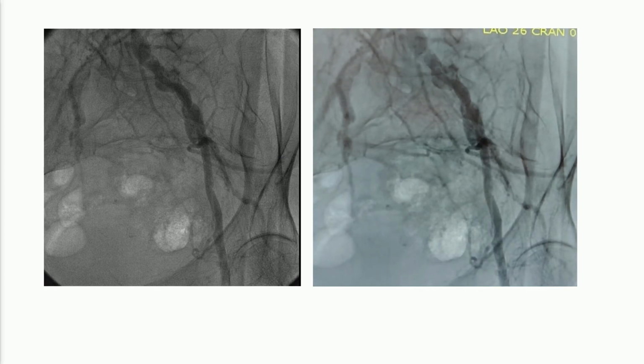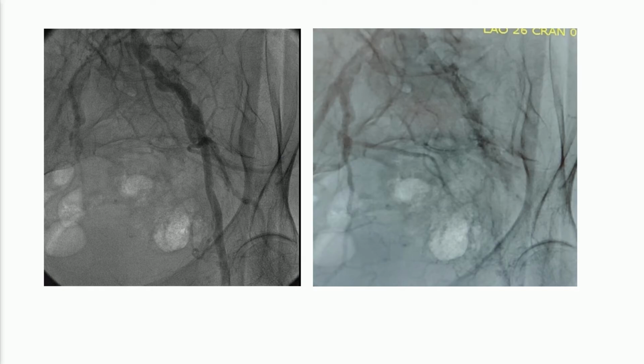Okay. This is a huge calcification of the iliac with a tight stenosis in the ostium of the iliac near the aorta, and a very big calcification in the aorta also.